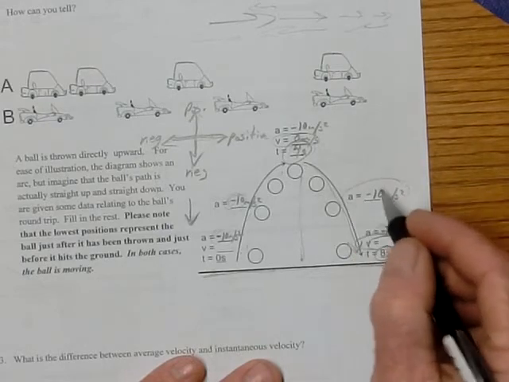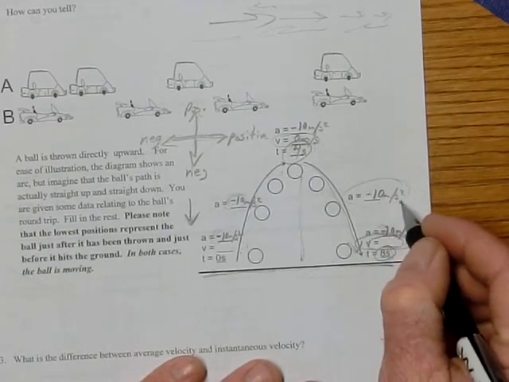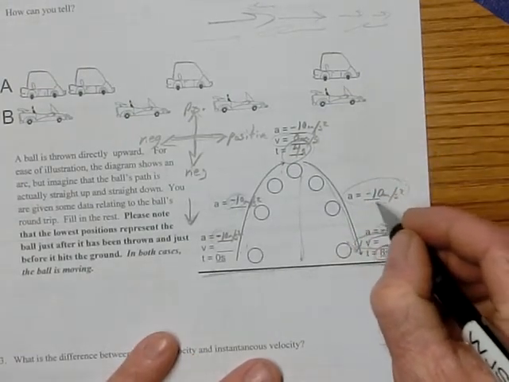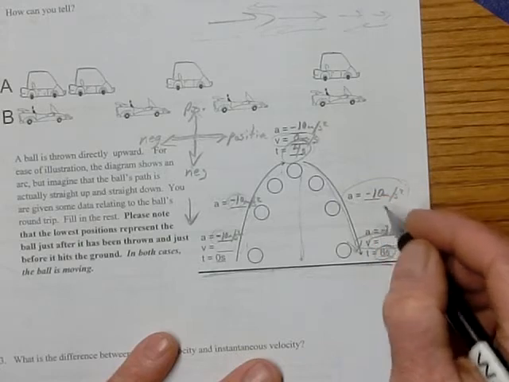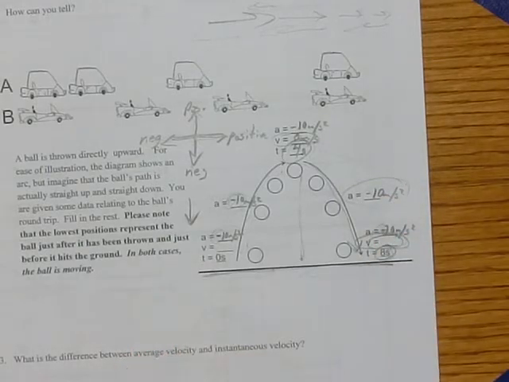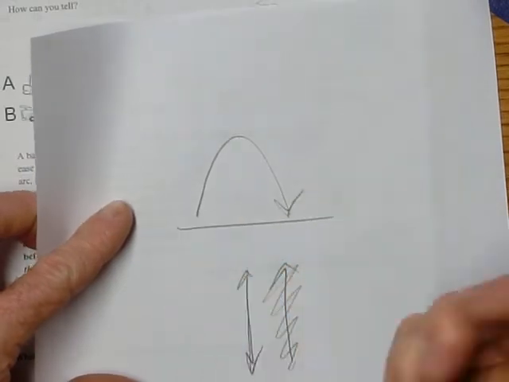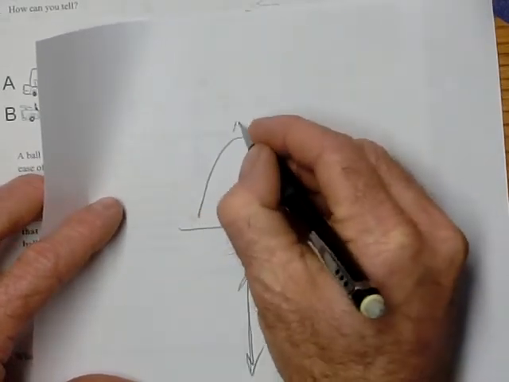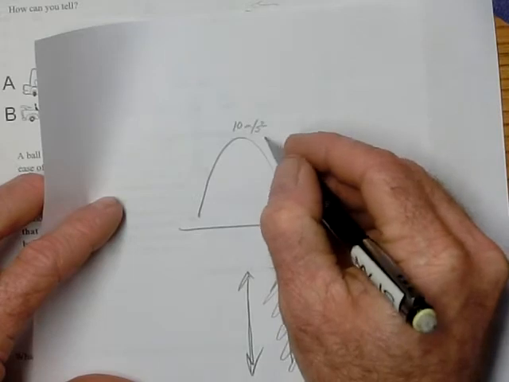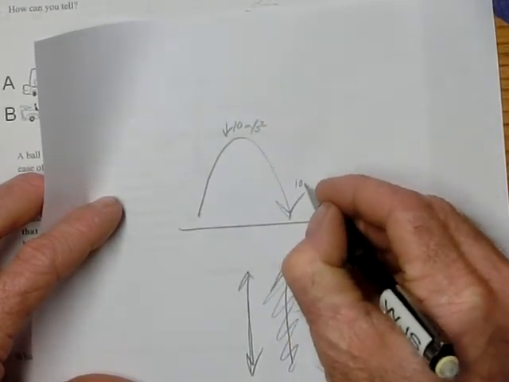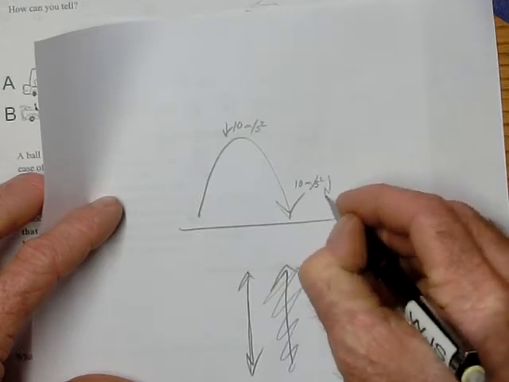And if you know the acceleration is negative 10 meters per second squared, instead of writing negative 10 meters per second squared on all these, I could write 10 meters per second squared downward.